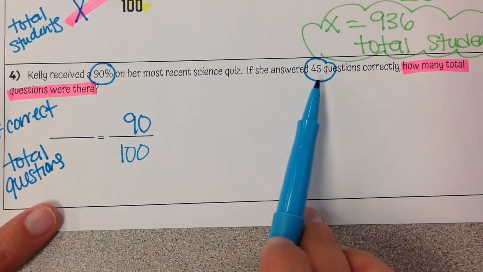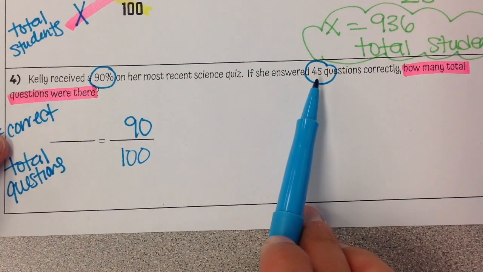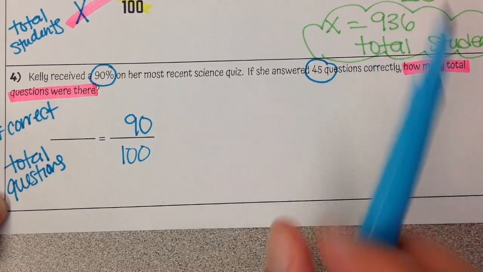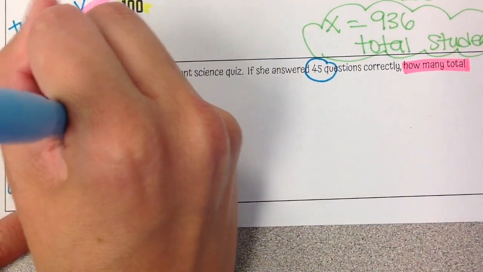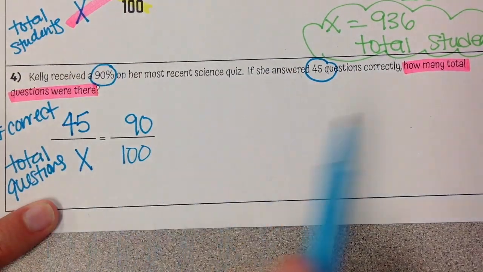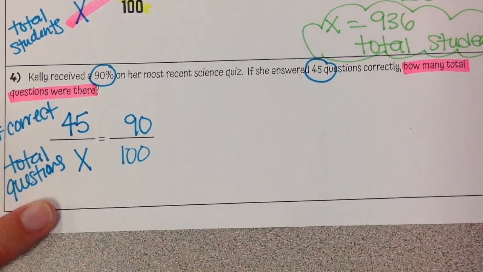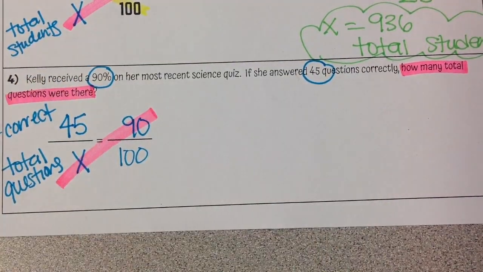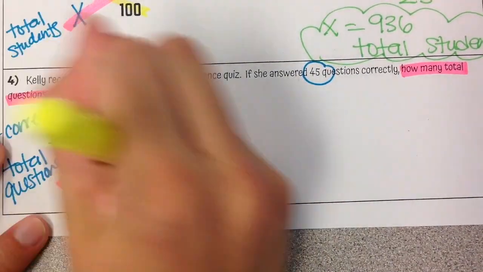So this 45, is that referring to how many she got correct or the total questions? It says 45 questions correct. So that is our part. We are solving for the total, and it says how many total questions. So now we've got our proportion that we can solve.